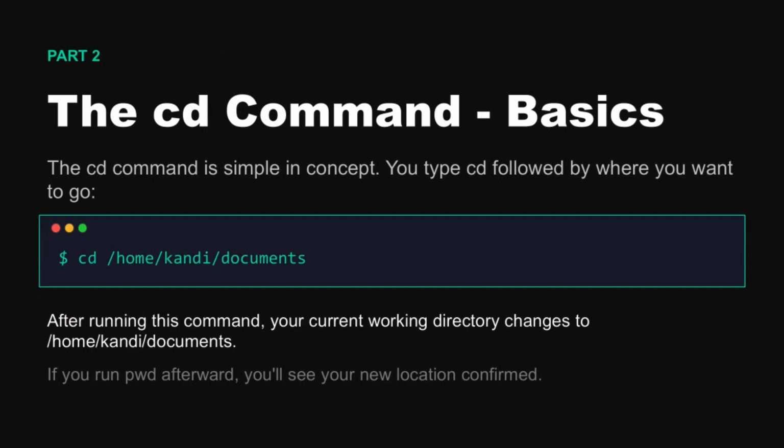The cd command is simple in concept. You type cd followed by where you want to go. After running the command, your current working directory changes. And if you run pwd afterward, print working directory, you'll see your new location confirmed.